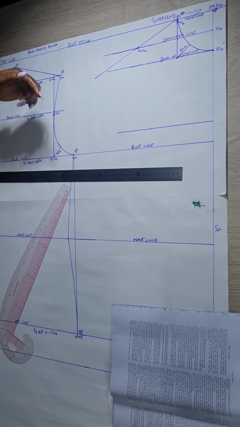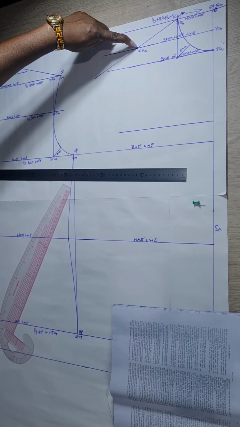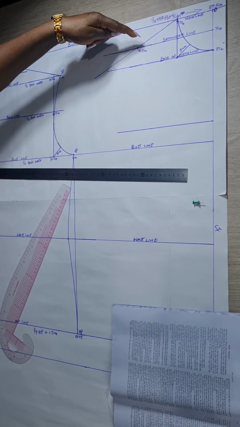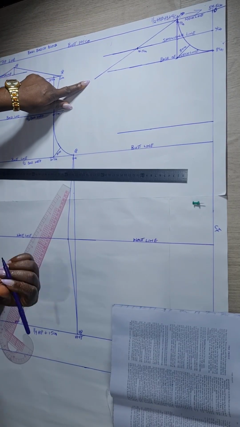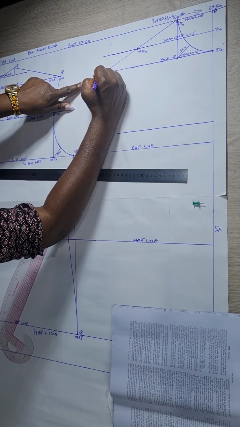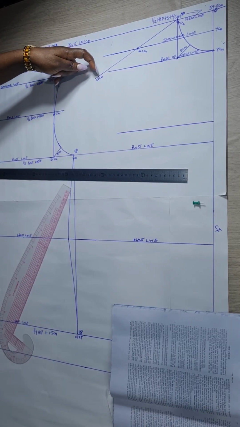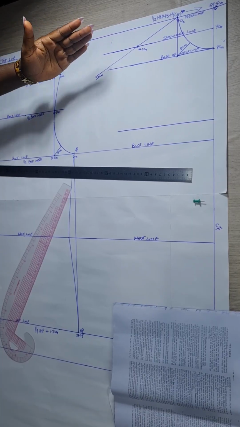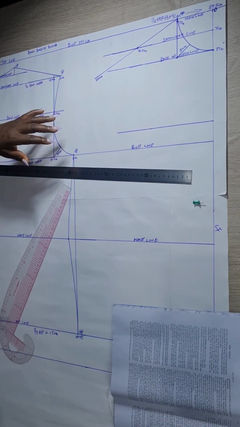Can I take that again? On the shoulder line, I measure 16.5 centimeters, constant for all sizes. Now, my ruler was placed on NP, passing through this 16.5, and I ruled an unfinished line. Mine is 22 centimeters. You can stop at 20, 21, or 22. When you need to extend or shorten, you will know as we draft the pattern.